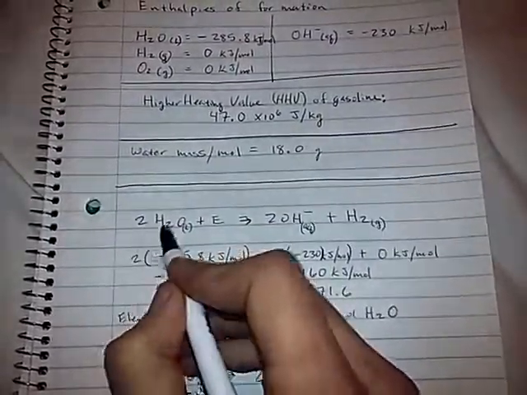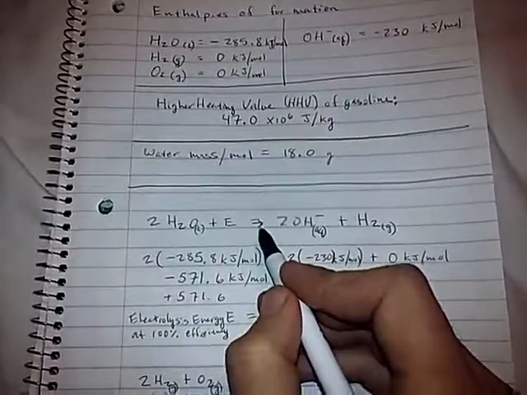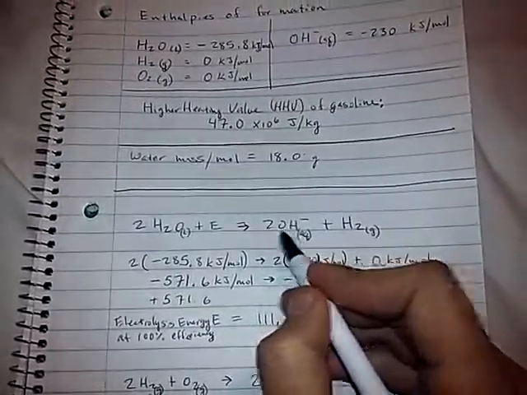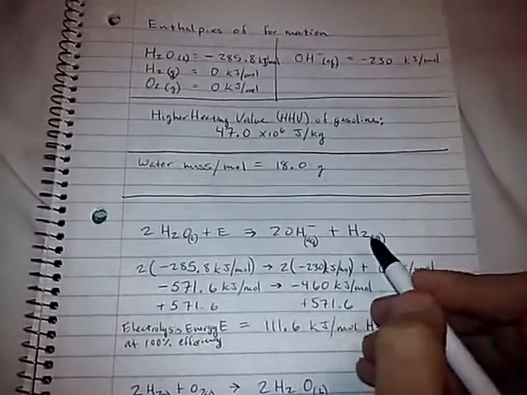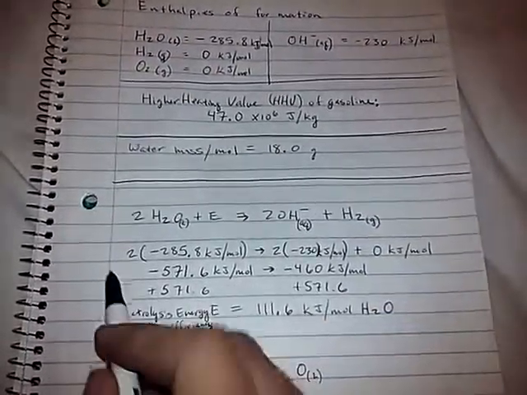So we're going to take two water molecules, 2H2O in the liquid form, plus some energy, and end up with 2 hydroxide ions in aqueous form, plus 1 molecule of hydrogen gas.